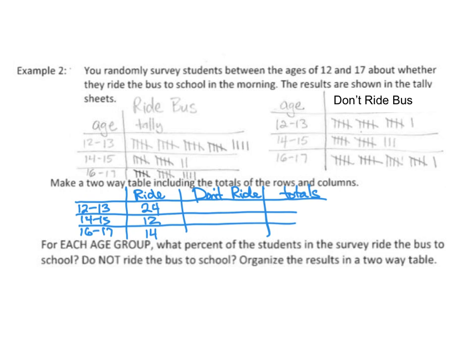How many 12 to 13-year-olds don't ride a bus? 5, 10, 15, 16. How many 14 to 15-year-olds don't ride the bus? 5, 10, so 13. How many 16 to 17-year-olds? 5, 10, 15, 20, 21.